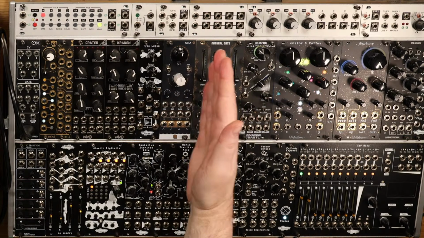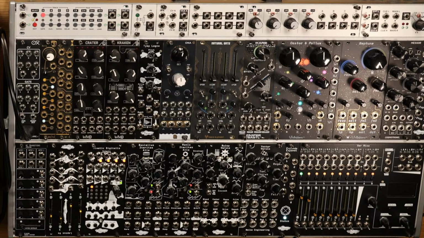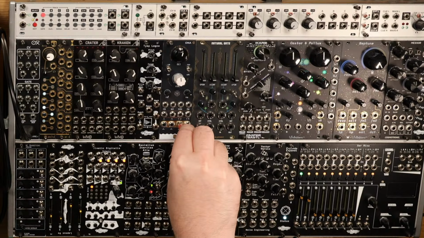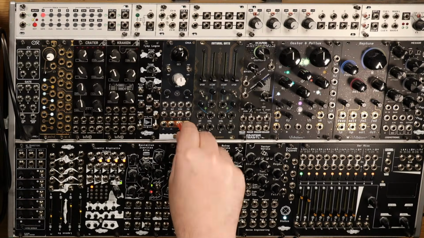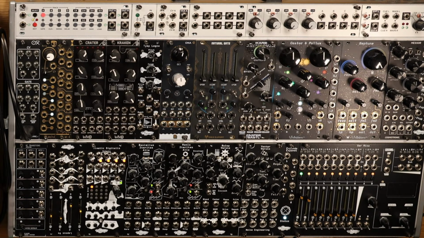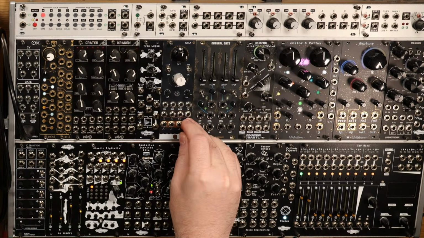So 2 identical channels. We'll start with just the left half, and I will plug in, what did I do with that little cable? Here we go. We'll plug in the saw wave output of Natural Gate. Actually, let me use an even smaller cable, my little tiny self-patch cable, since these 2 modules are right next to each other.